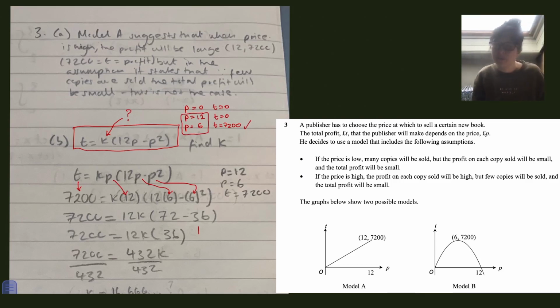P can't equal 12 and 6 at the same time. So the piece of information we have to sub in is a point on the graph. One point is one piece of information, subbed in together. So you can sub in p is 6 with t is 7,200, or p is 0 with t is 0, or p is 12 with t is 0, but not a jumble of all of them.